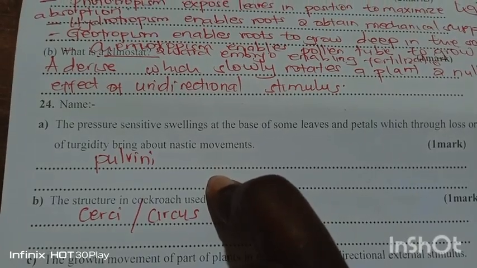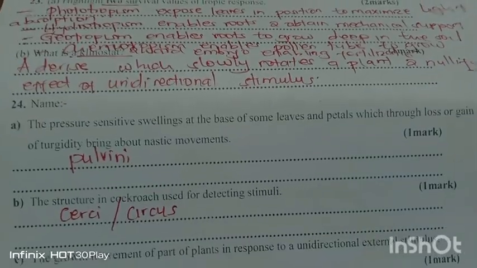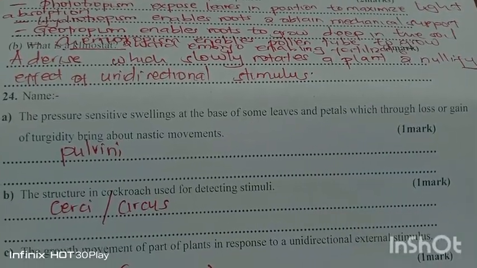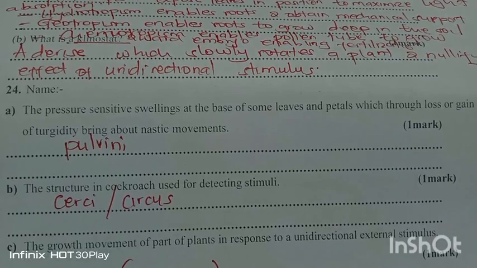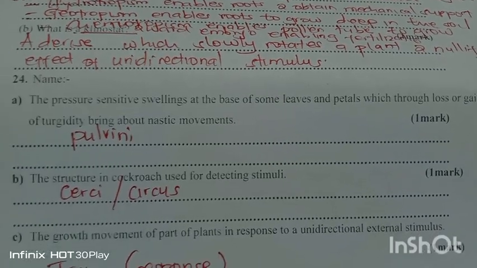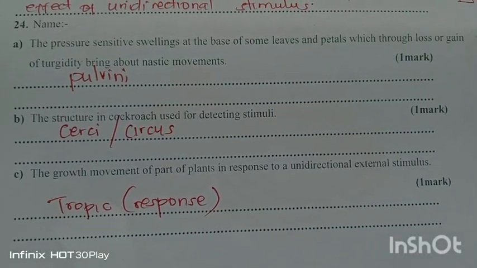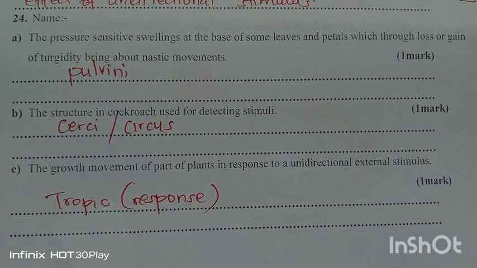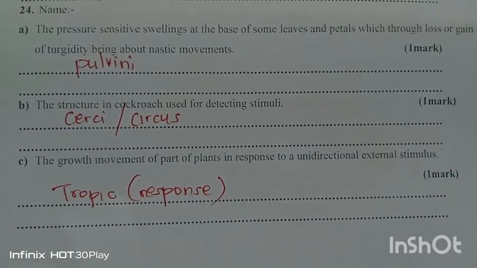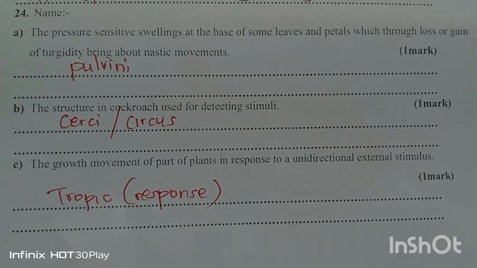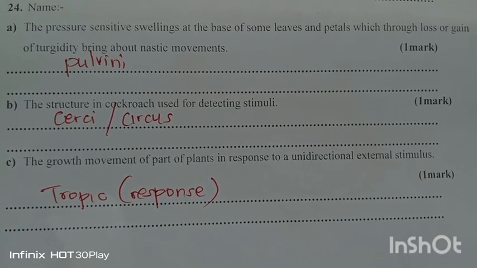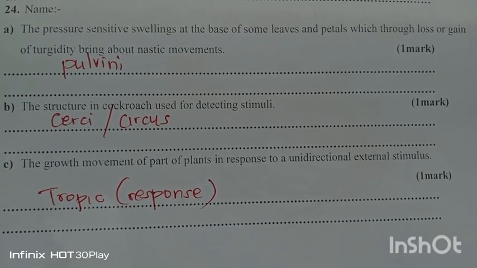You are asked what a clinostat is in the next question, and it's a device that slowly rotates a plant to nullify the effects of unidirectional stimulus. Name the pressure-sensitive swellings at the base of some leaves which, through loss or gain of turgidity, bring about nastic movement.